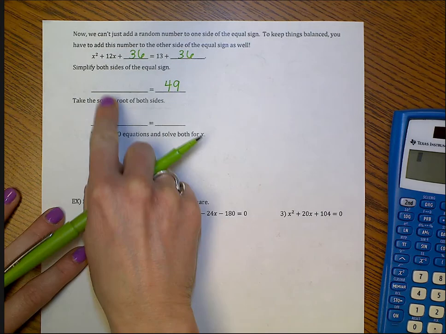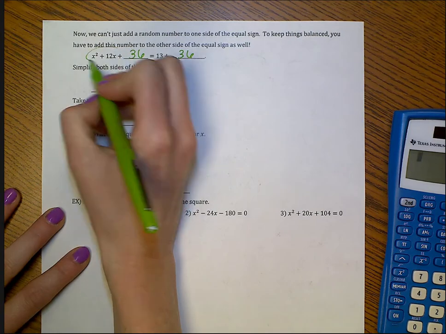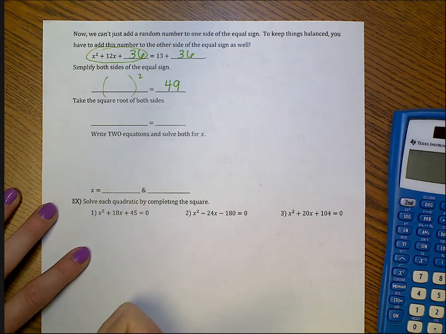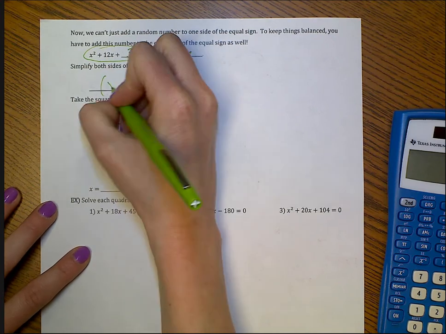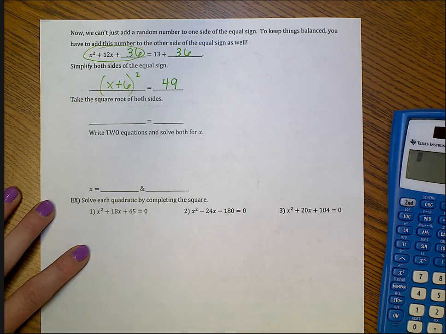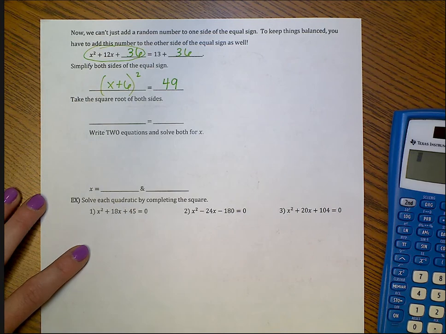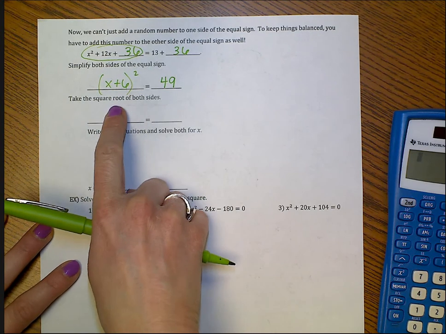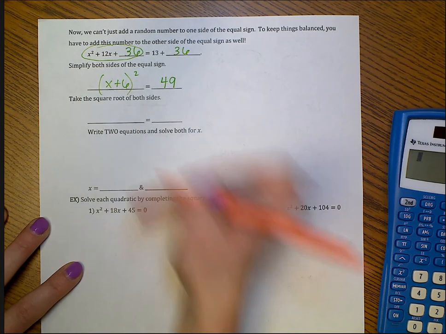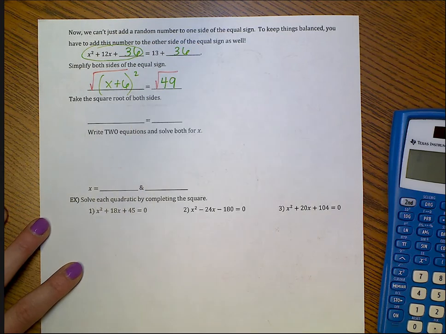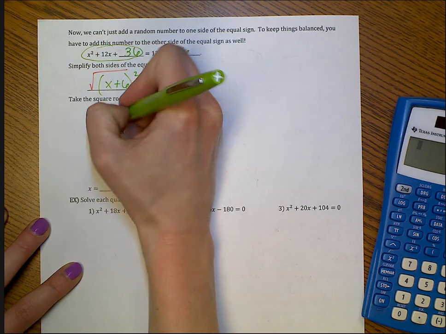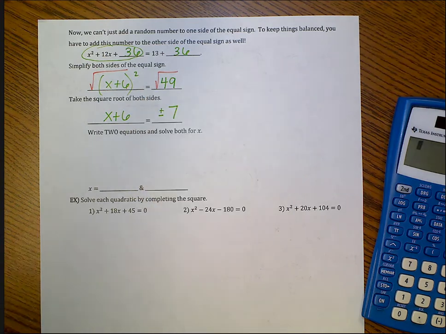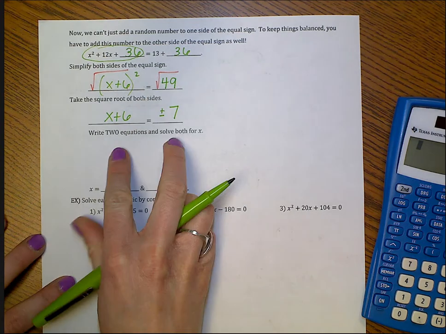On the left side, this is a perfect square trinomial now, so I can rewrite this as a binomial squared, and it would just be x plus 6 squared. So that was the whole point, to be able to rewrite this as a binomial squared, because now I can use the square root method. So I'm going to square root both sides, and I would get x plus 6 equals plus or minus, don't forget, 7.